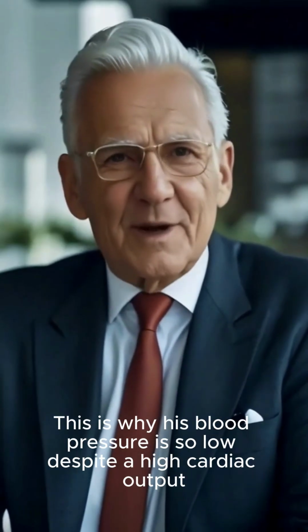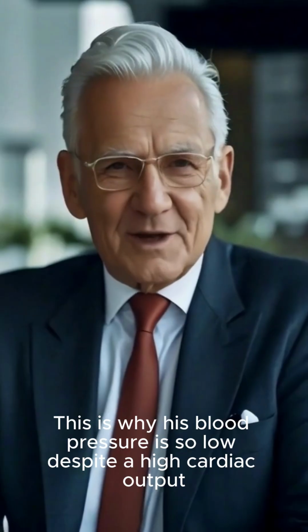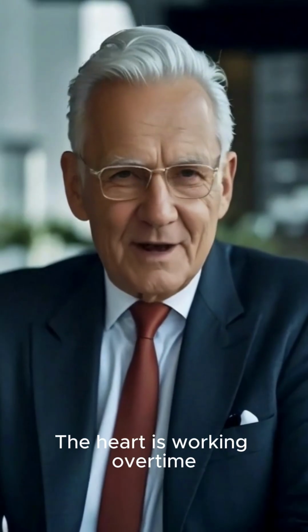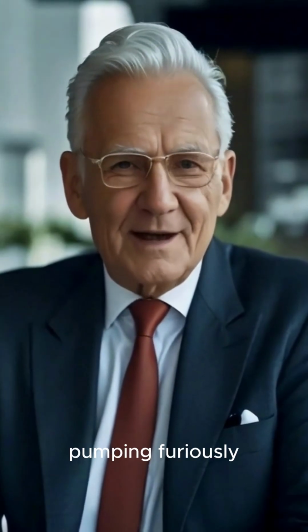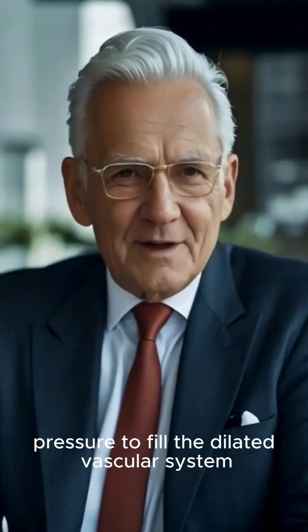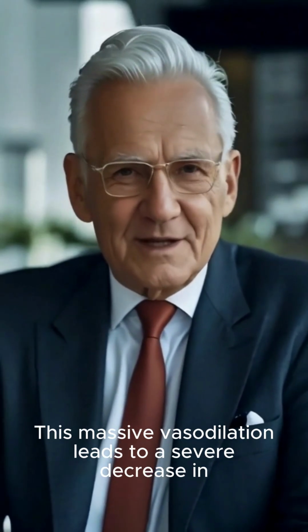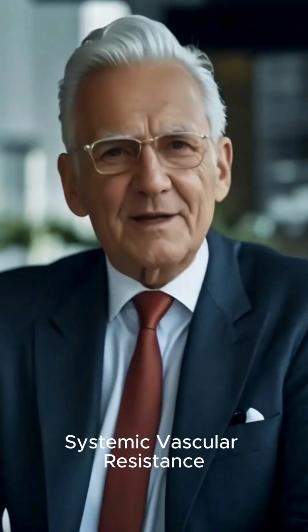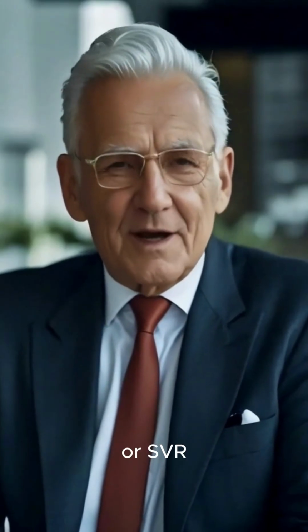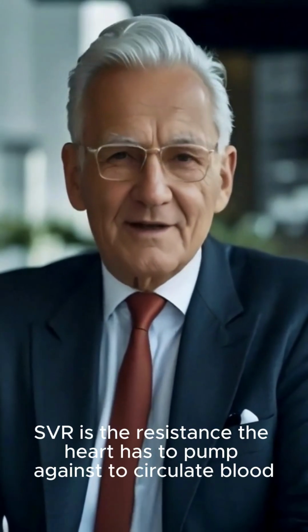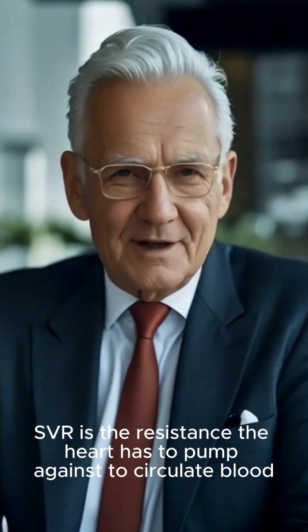This is why his blood pressure is so low, despite a high cardiac output. The heart is working overtime, pumping furiously, but it can't generate enough pressure to fill the dilated vascular system. This massive vasodilation leads to a severe decrease in systemic vascular resistance, or SVR. SVR is the resistance the heart has to pump against to circulate blood.